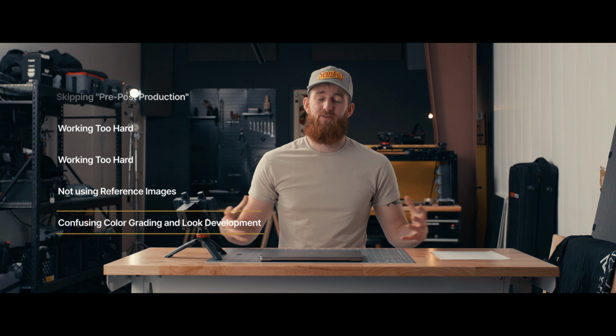All right, mistake number 5. This one is why we're here today. Mistake number 5 is confusing color grading with look development. Now, the two of these are very similar jobs. They go hand in hand and they have the same end goal, but they have very distinctly different parts to play in achieving that goal.